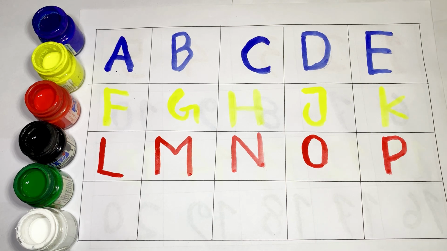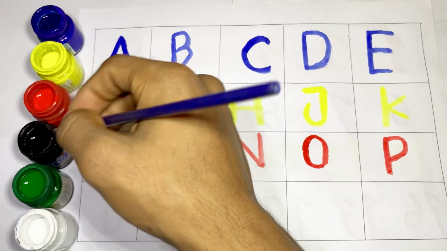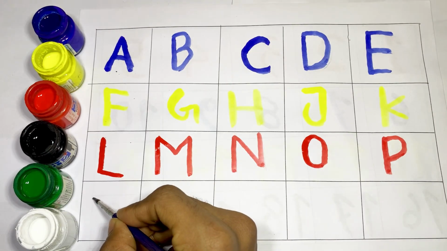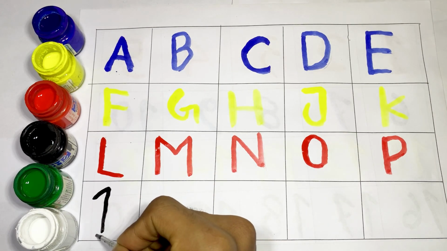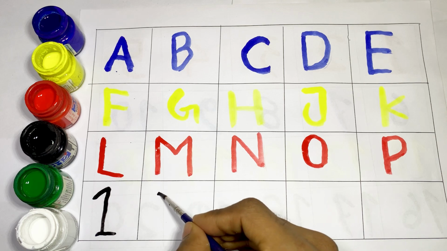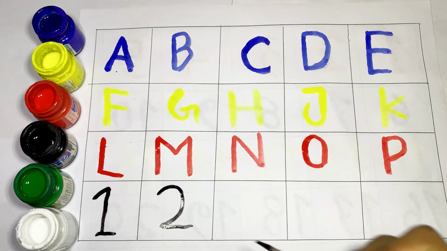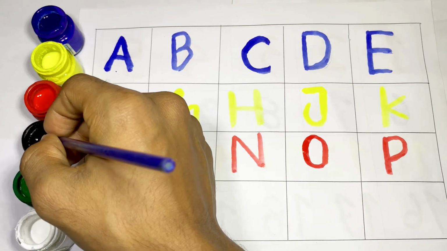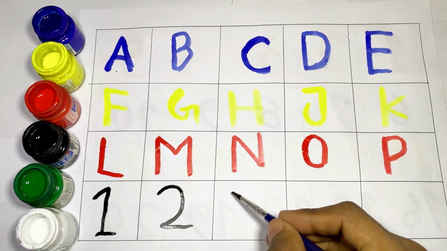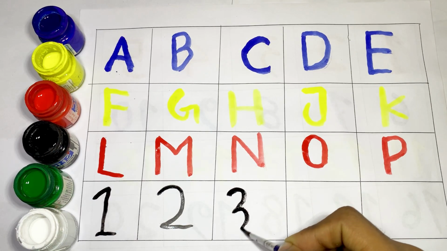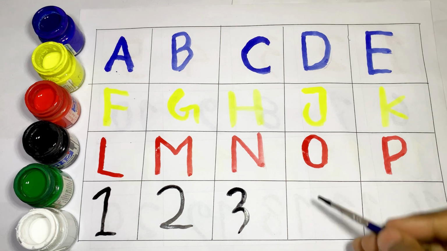Now numbers. First letter 1, and use black color. O, N, E, 1. 2, T, W, O, 2. Kids, again use black color and draw 3. T, H, R, E, E, 3.